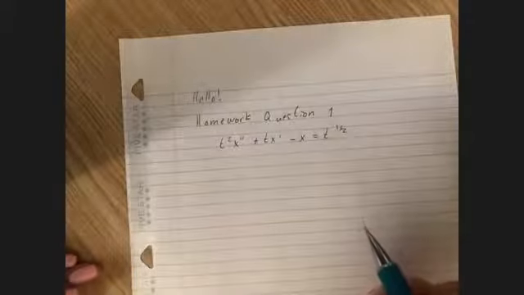So this is an Euler equation, right? So we want to use the equation, A r squared plus (B minus A) r plus C equals 0, to find r, right? Yeah.